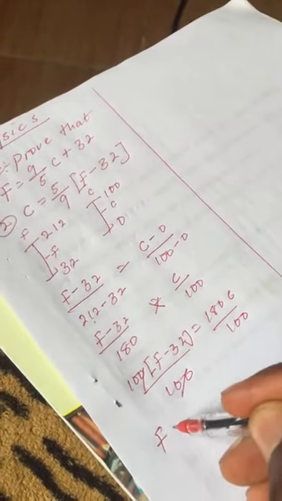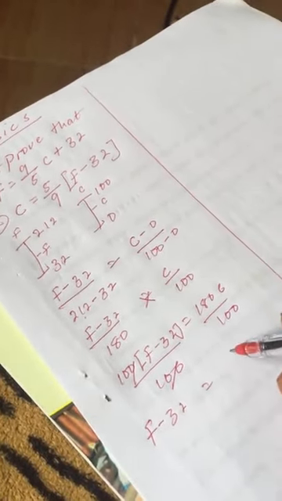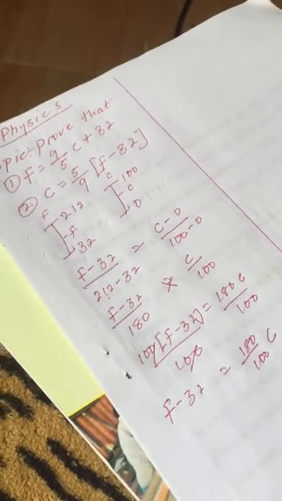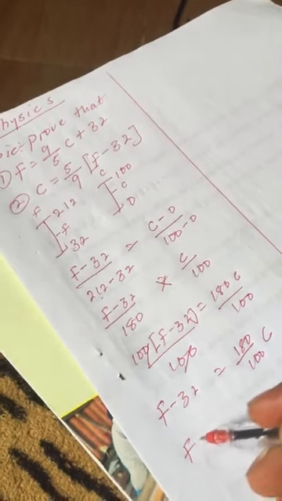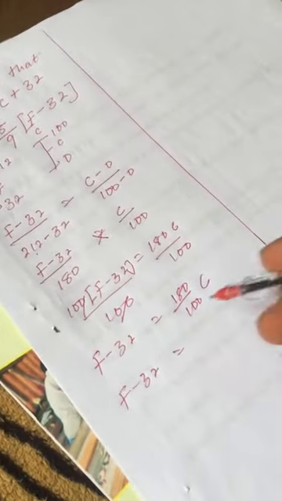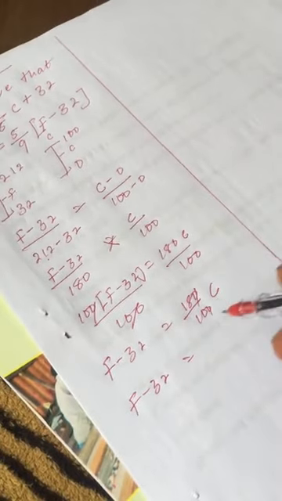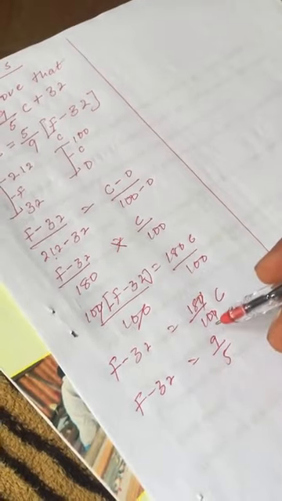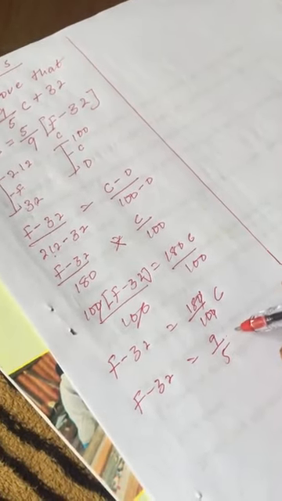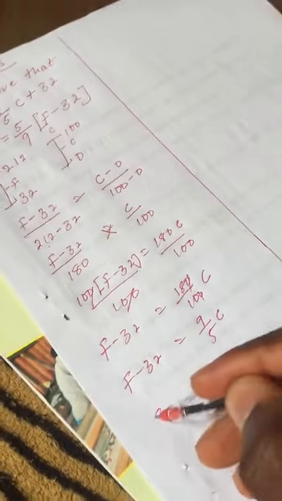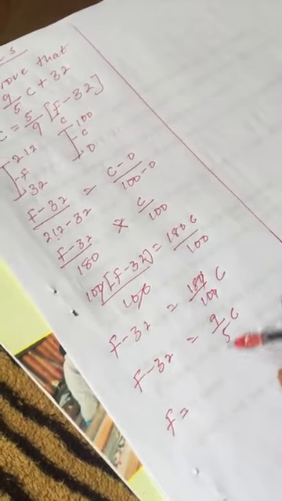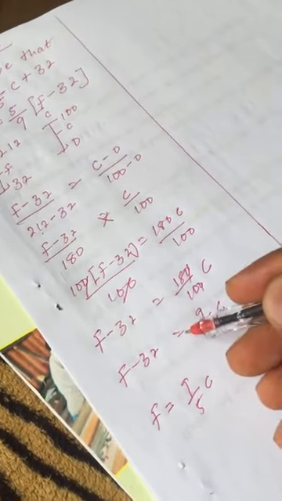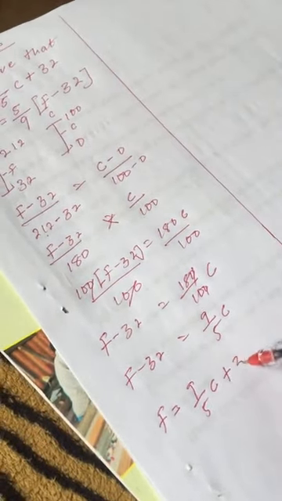We have F minus 32 is equal to 180 over 100 C. Let's reduce this: 2 going into 180 is 9, 2 going into 10 is 5, so we have 9 over 5 C. So F is equal to 9 over 5 C, and when we take the minus 32 across the equal sign it becomes plus 32.